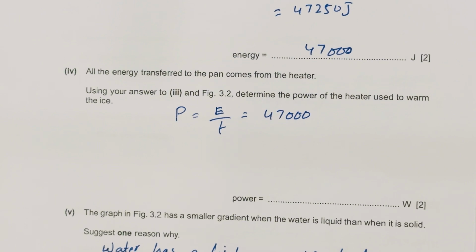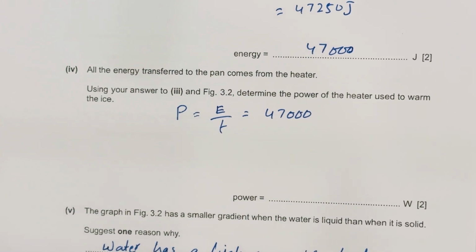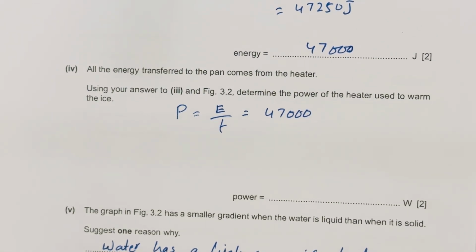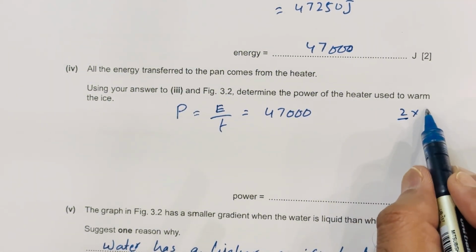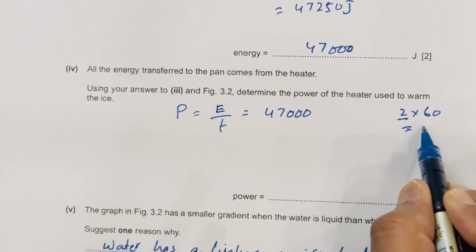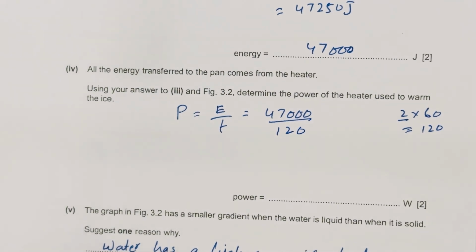And what about the time? The time is 120, and how do we get the time 120? It is actually 2 minutes from the graph, and we multiply 2 by 60 to get seconds, so 120 seconds.